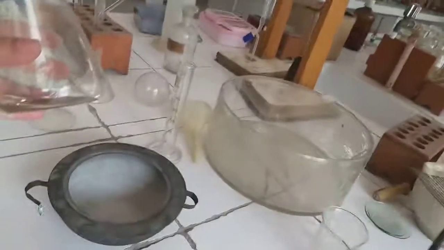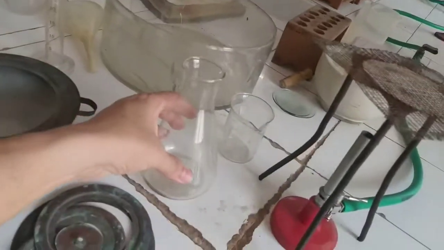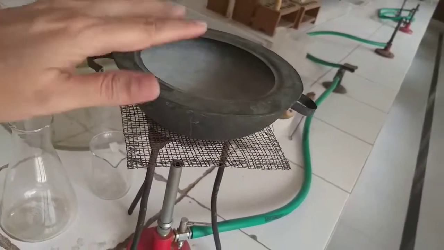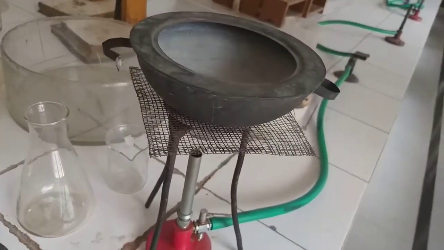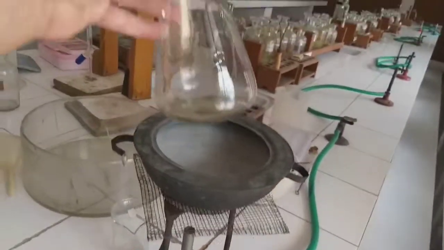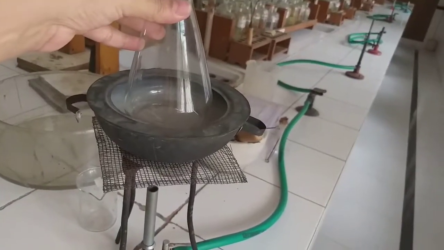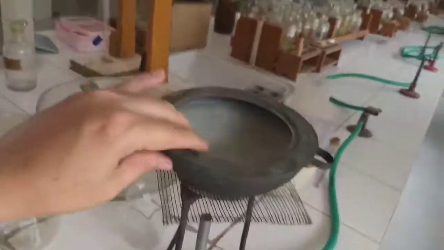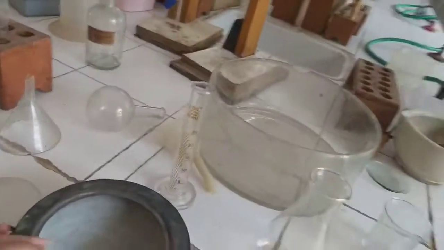It can lead to the decomposition of the substance. So we heat it indirectly. Filling this first with some water, okay, and then we keep our apparatus here with the substance into this like this, and then we heat it. Okay, so this is for slow and gradual heating.